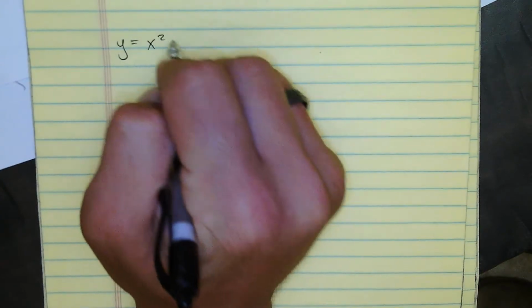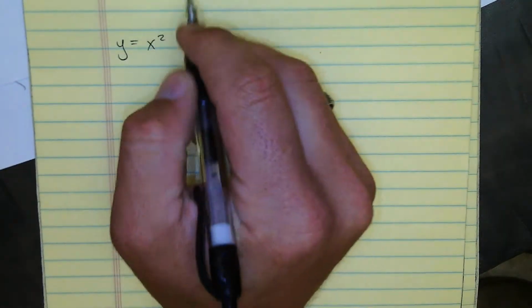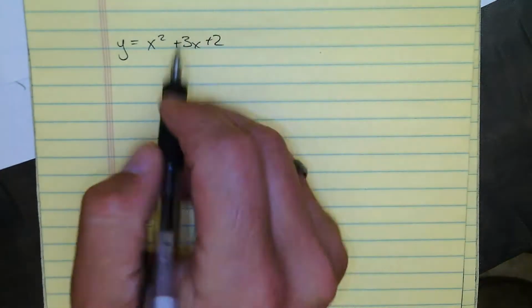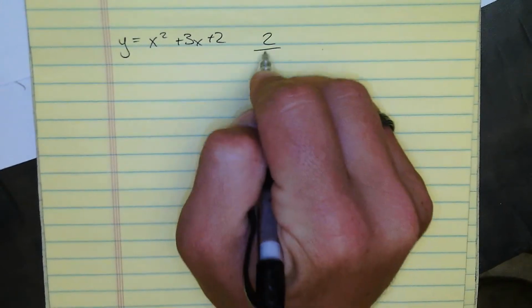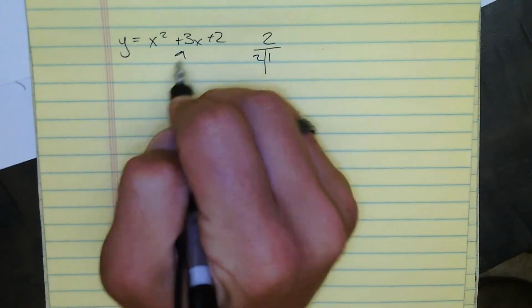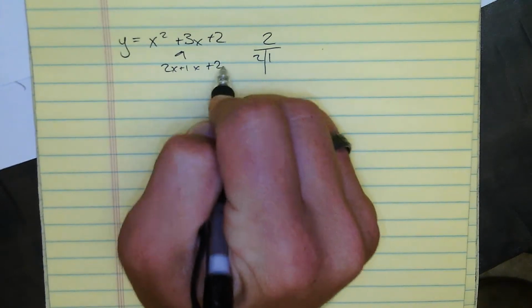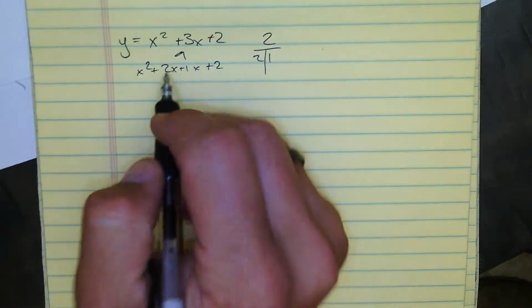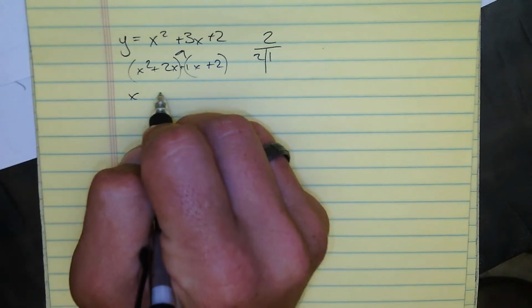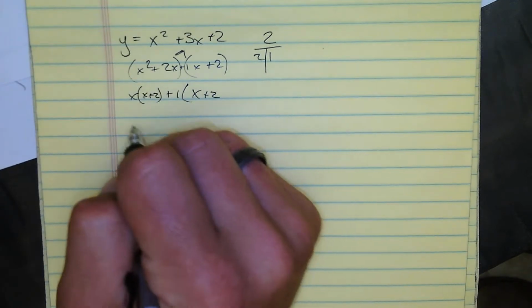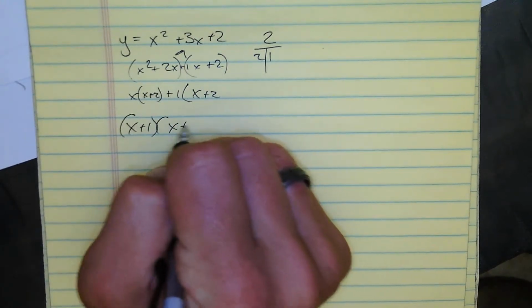Previously, we've been factoring quadratic functions where the value in front of the x squared is 1. Just for a simple one, for instance, we'd find factors of 2 that would add up to 3. And then we'd just factor by grouping. We'd pair them up, find the GCF, and get x plus 1 times x plus 2.